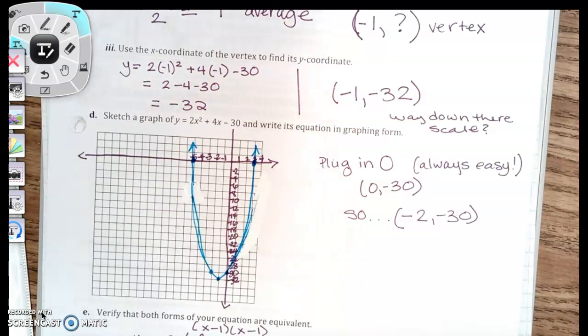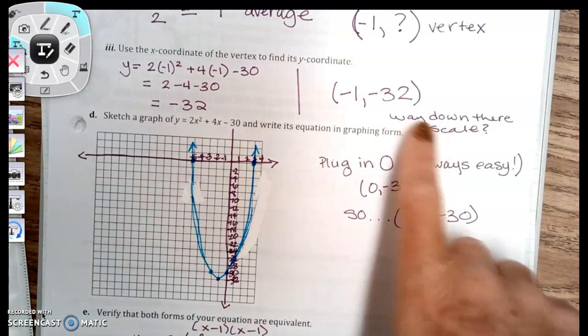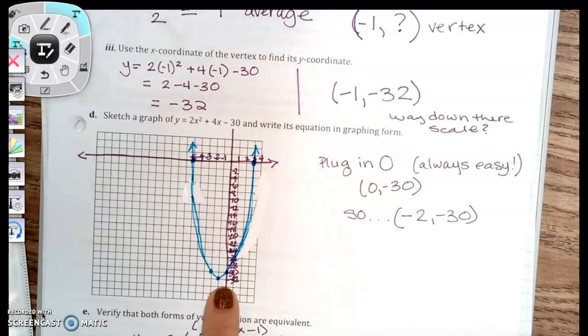If you went by 1s, -1, -2, -3, it's going to run off that graph. So when you get a large positive or large negative number, you will likely need to scale your axis. So I went to (-1, -32), put my vertex right there.